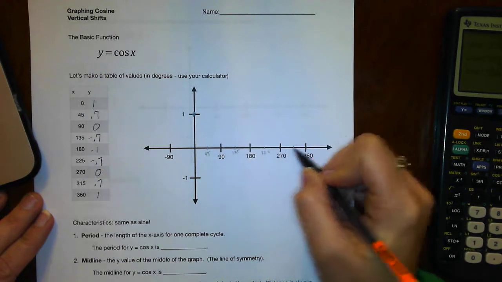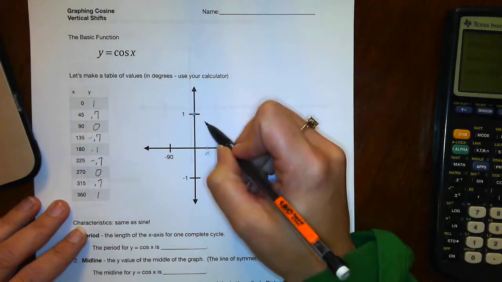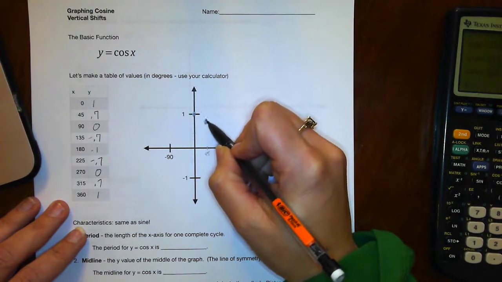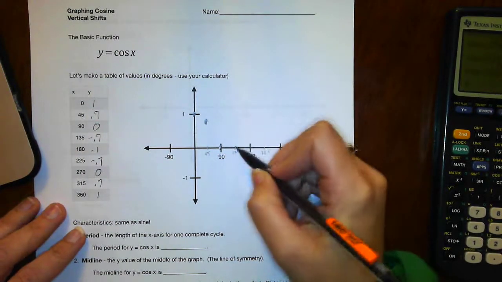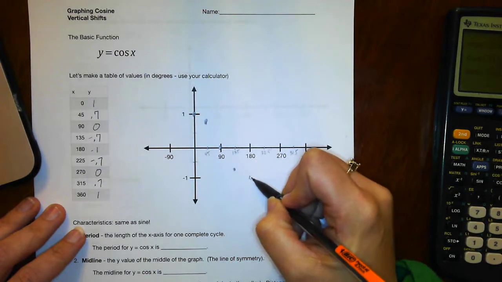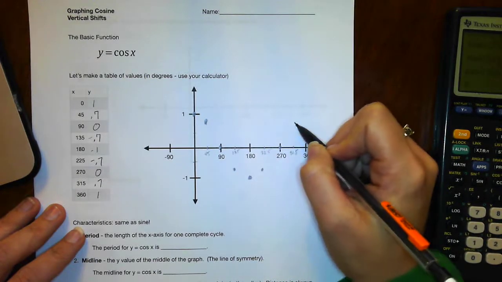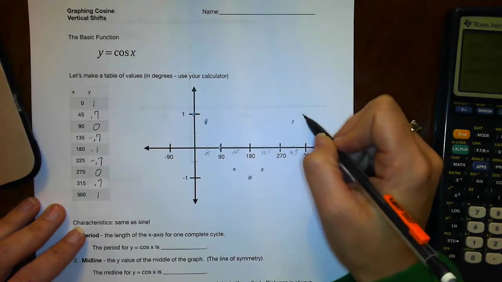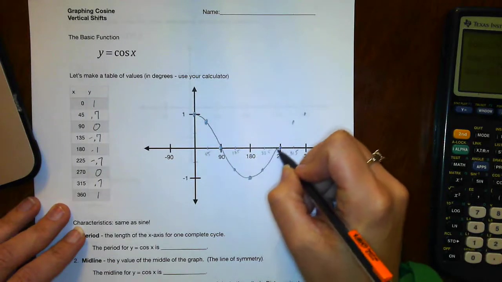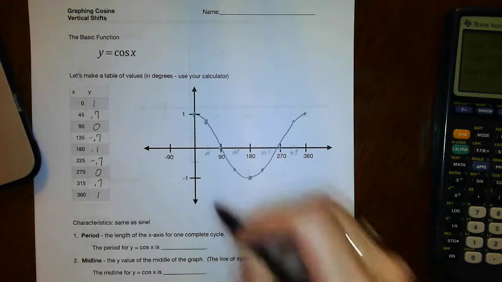135, 225, 315. 0 goes with 1. 45 goes with 0.7. 0.5 would be about there. 90 goes with 0. 135 goes with -0.7. 180 with -1. 225, back to 0.7, and 1. And if I connect these dots, you'll notice that it looks similar to sine, but it's a little bit different.